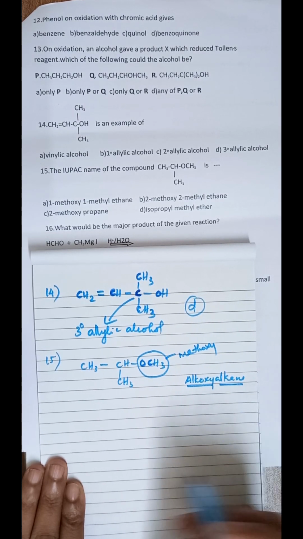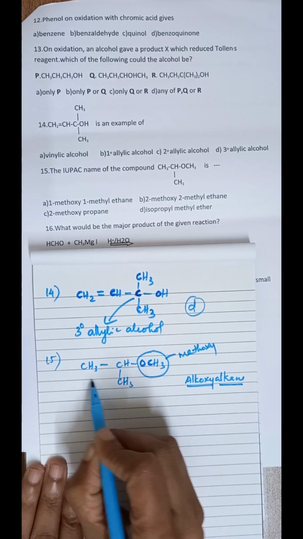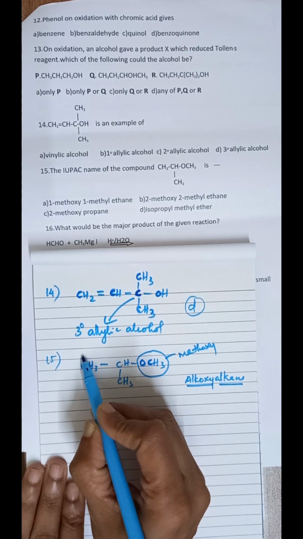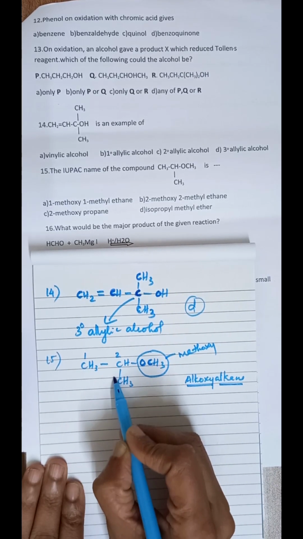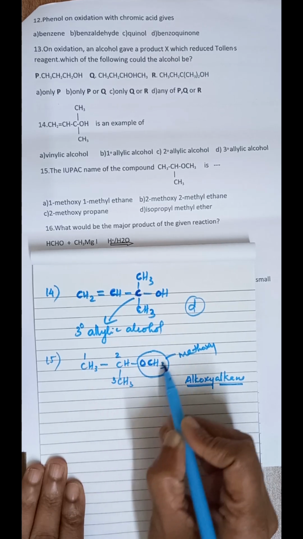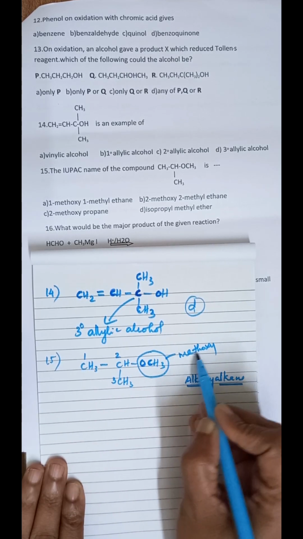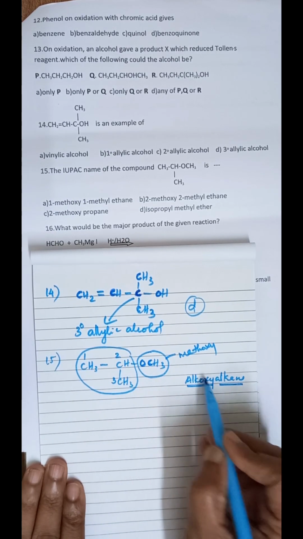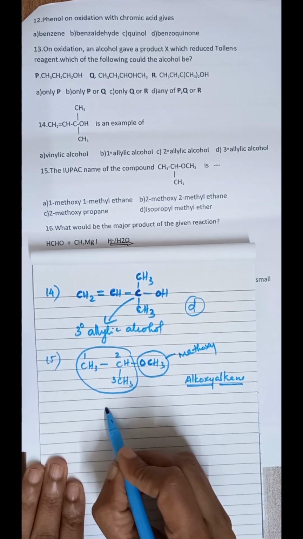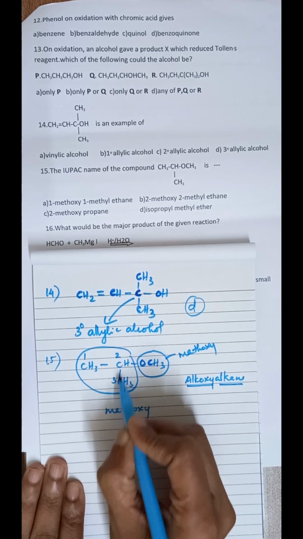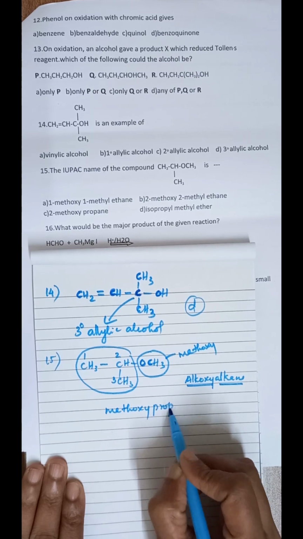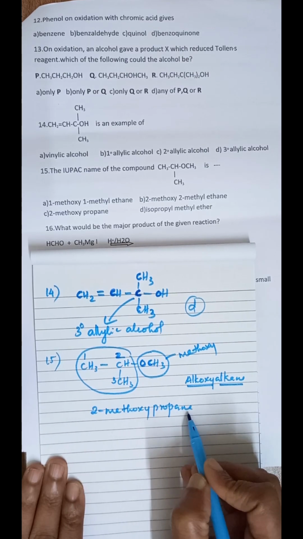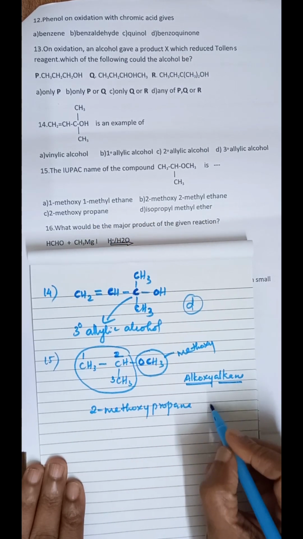And the other side is CH3CHCH3. That is the alkane part, or the parent chain. Let's number this chain, 1, 2 and 3. So 3 carbon atoms are there. In the second position, this is the methoxy group, which can be considered as a substituent, and this is the longest part, the parent chain. Alkoxy alkane is the format. So this is methoxy, and 3 carbon atoms are there in the parent chain, so it is methoxy propane. The methoxy group is in the second position. So 2-methoxypropane is the answer. So option C.